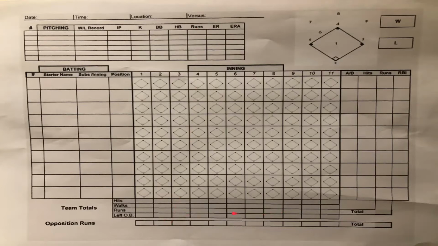These boxes down here are where you total up the team's stats for each inning, like hits and runs. So those are the areas on a scorecard. Now I'll show you how to use them in more detail.